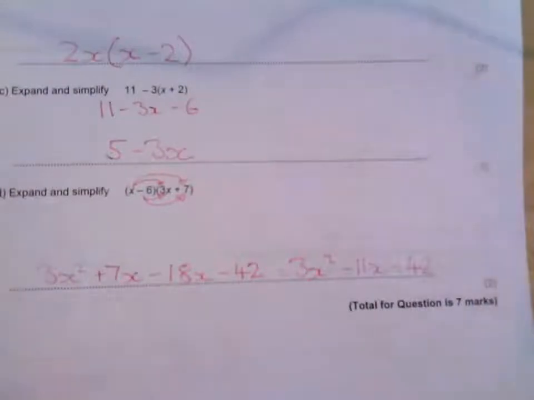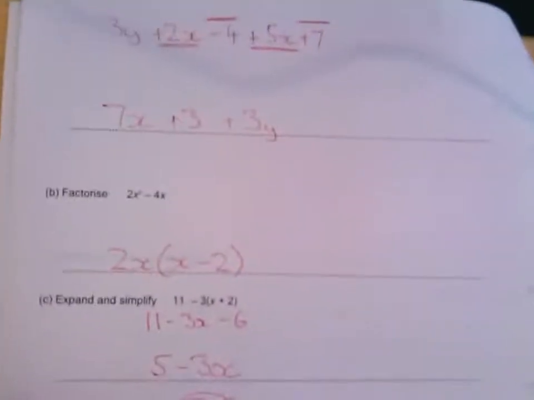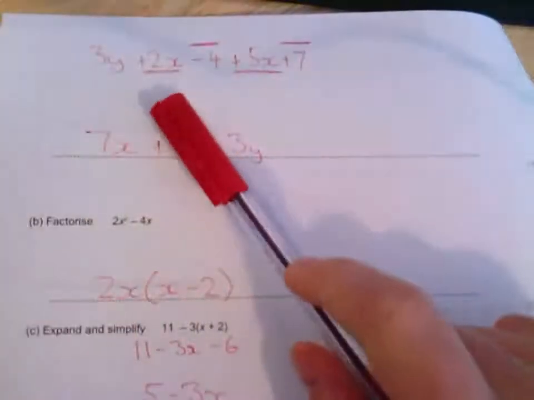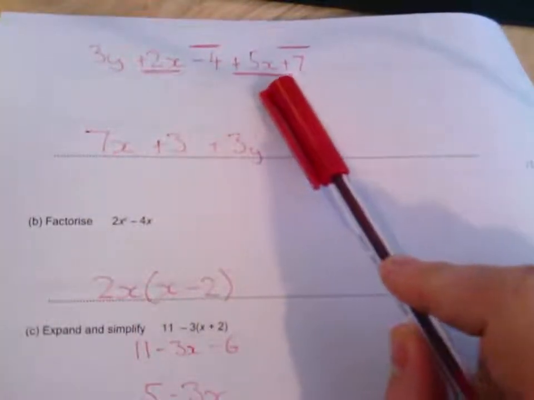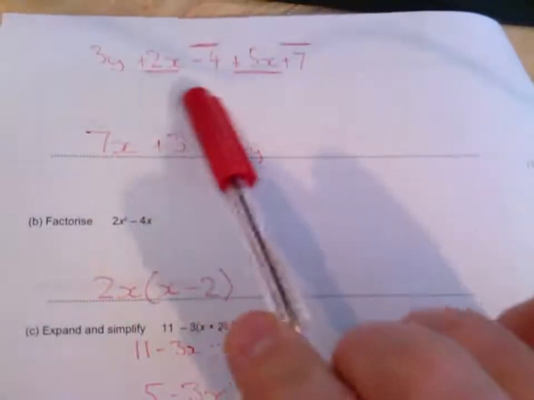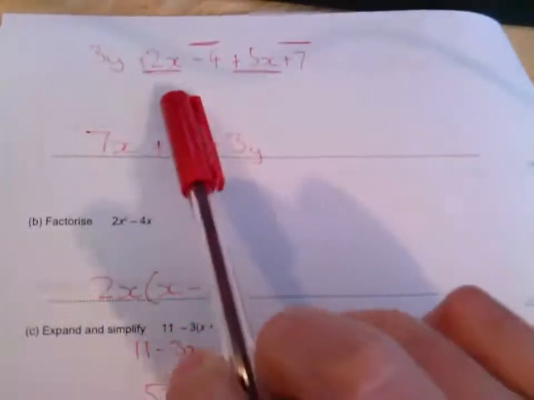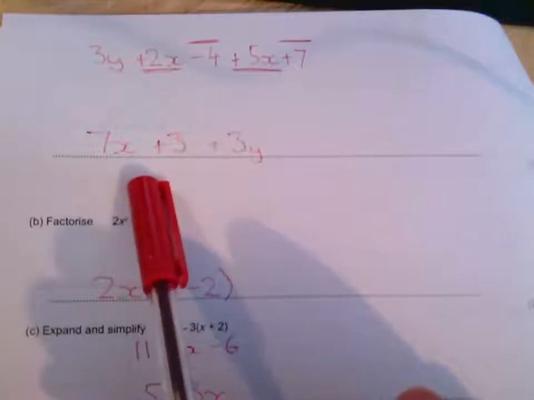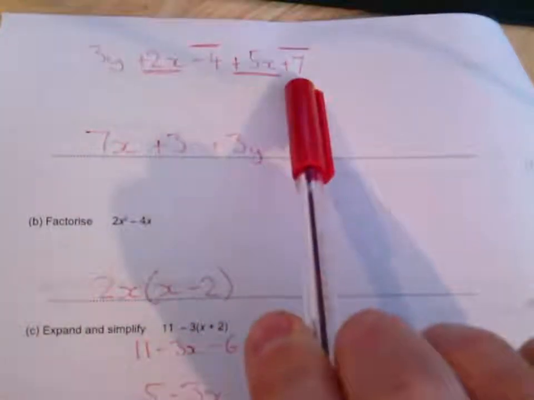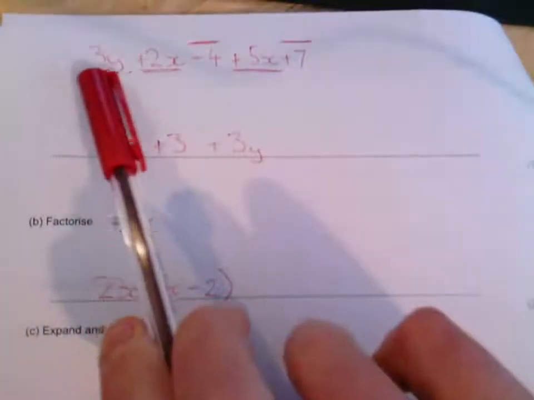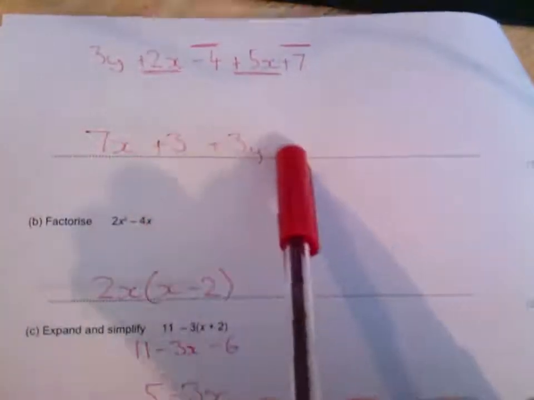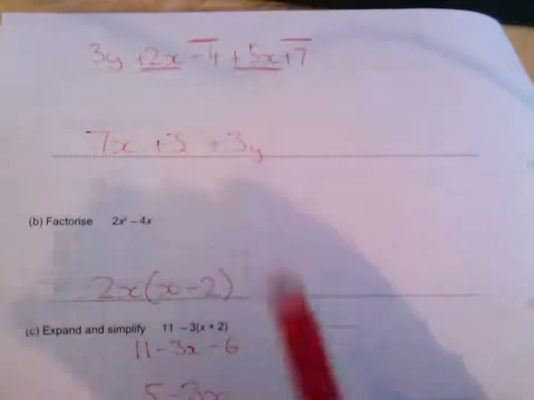Question 3, we were asked to simplify some algebra to start with. So I've just written it because it was printed on the bottom of page 1. We had 3y plus 2x minus 4 plus 5x plus 7. Again, I've grouped together the parts that are similar. I've got my 2x and my 5x together. They come together to make a 7x. I've got minus 4 plus 7 coming together to get me 3. And the 3y, there was nothing else with it, so I've just got 3y. They can be written in any order as long as the number in front of them is the right one.